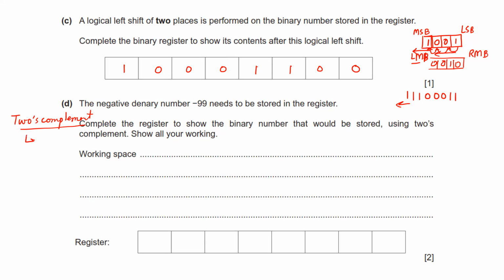Okay, so first of all, the first step is we need to have a binary number. So we need to create a binary number for 99. If we have to create it, remember our last examples.